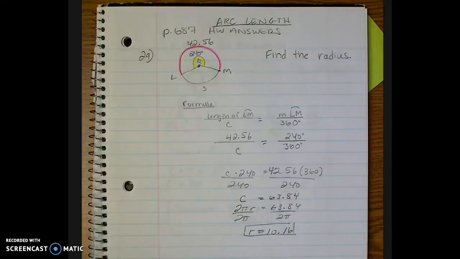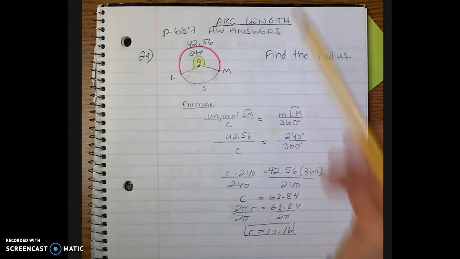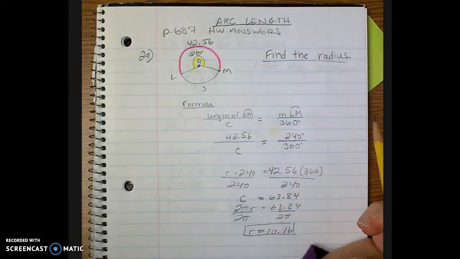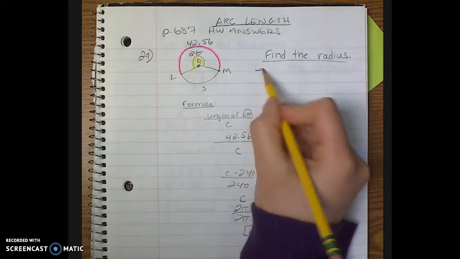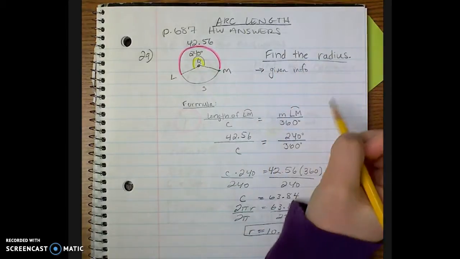Hey guys, this video is part 2 of the homework about arc length on page 687. So I'm going to start on question 29, which gave us this diagram. And basically the question is to find the radius. And so you can do the same type of thing that we've done before. List out your given info.